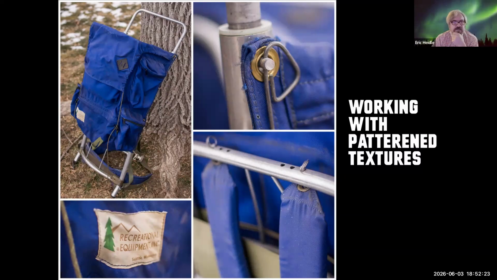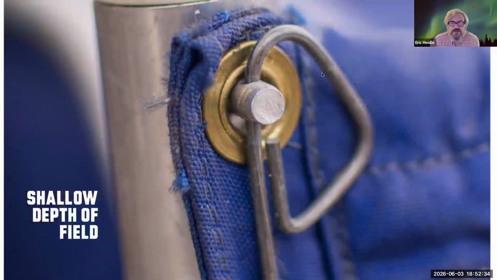In this case, this is my dad's old backpack, and it has all these wonderful little details. And part of it is this fabric that you can see here and here. One trick is using our old friend, a shallow depth of field, because what it's doing is it's blurring that texture.